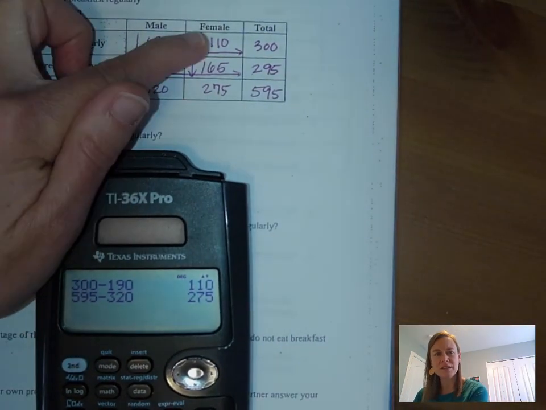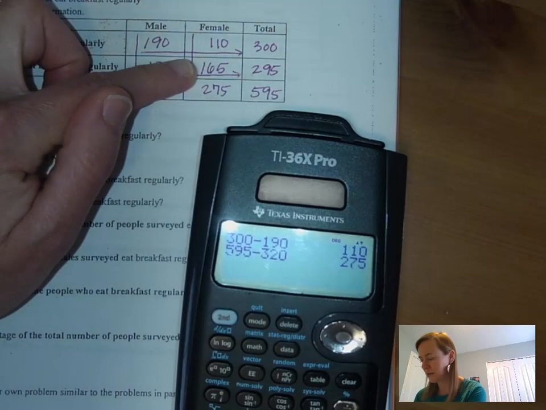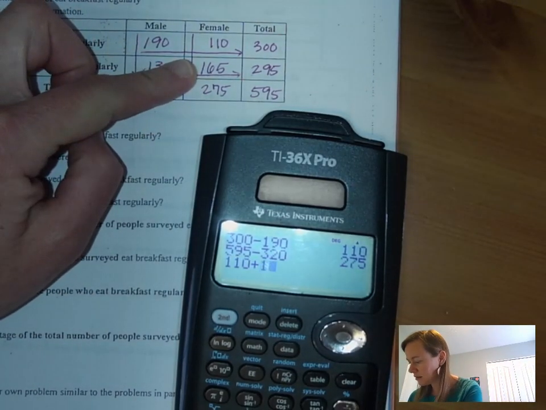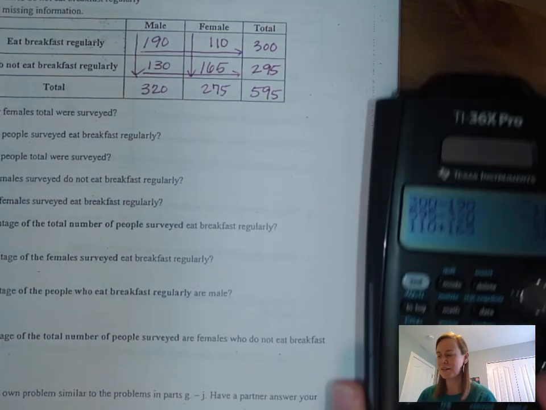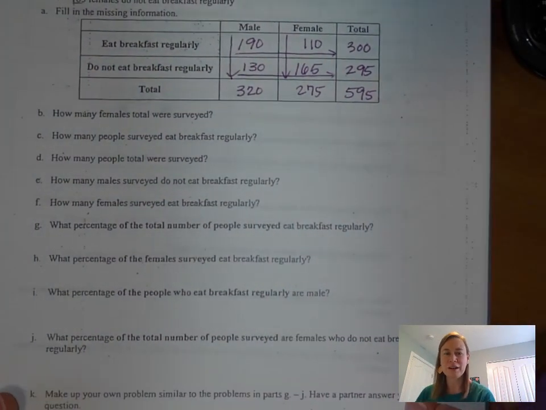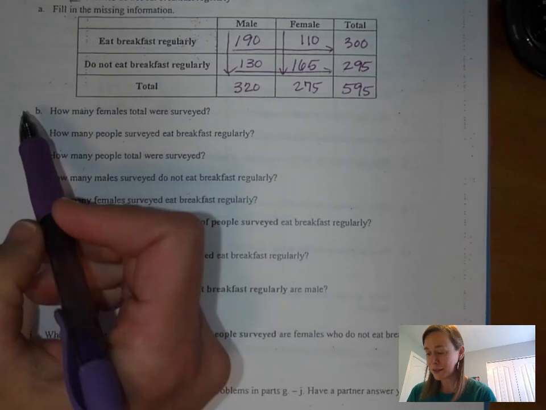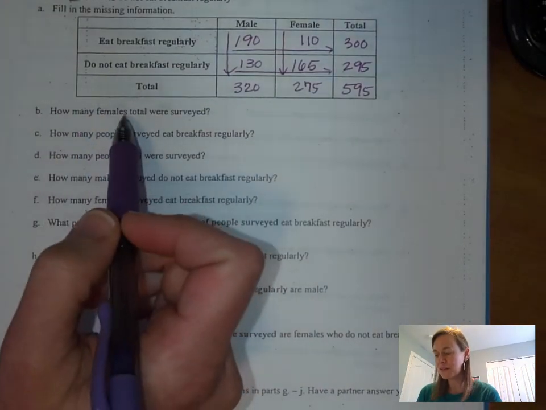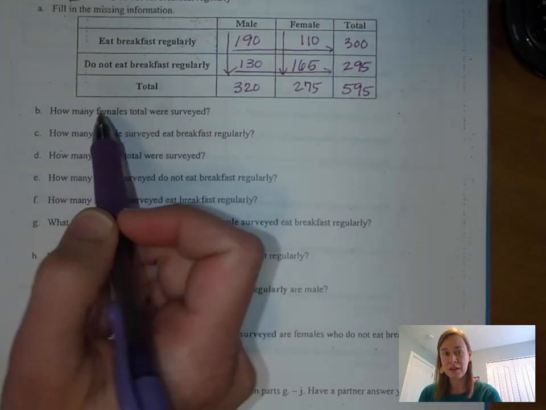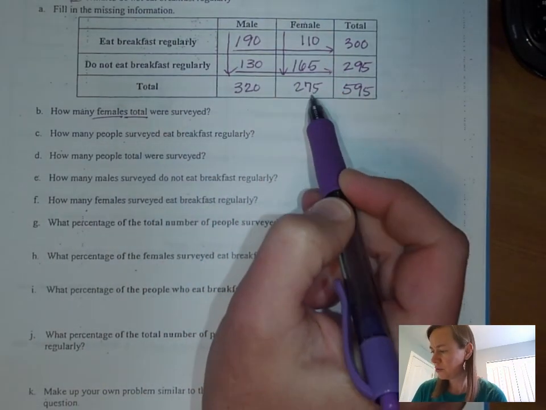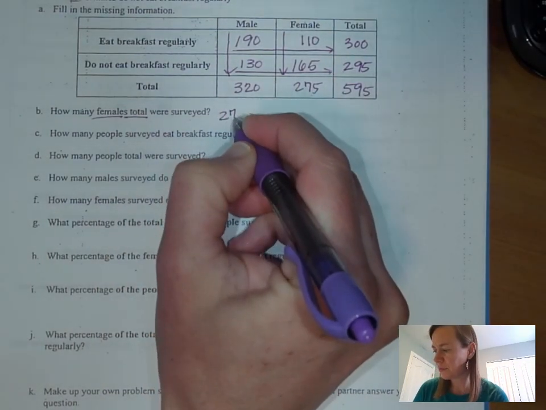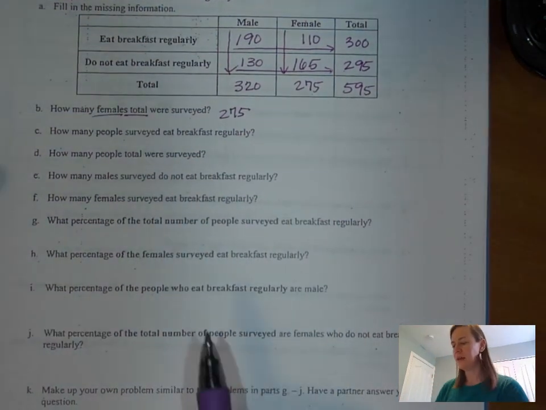Now just to double check, let's make sure that 110 plus 165 equals that. And it sure does. So it looks like we got it all right. Our table is filled out correctly. All the numbers are adding up where they're supposed to add up. So let's look at part B. How many females total were surveyed? Okay, females total. Females total 275. Okay, cool.